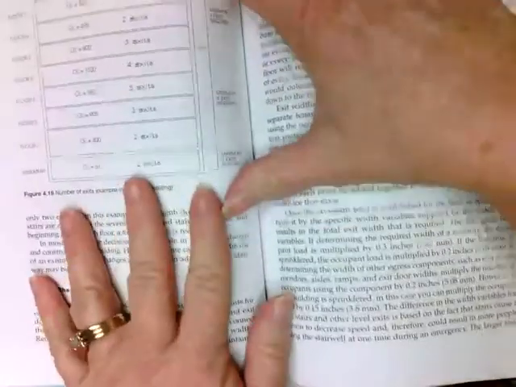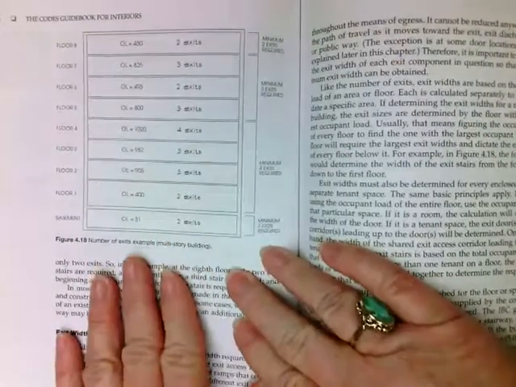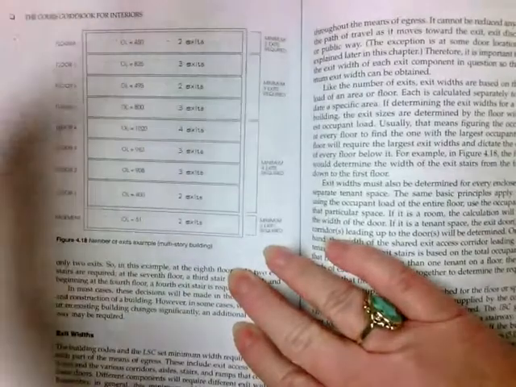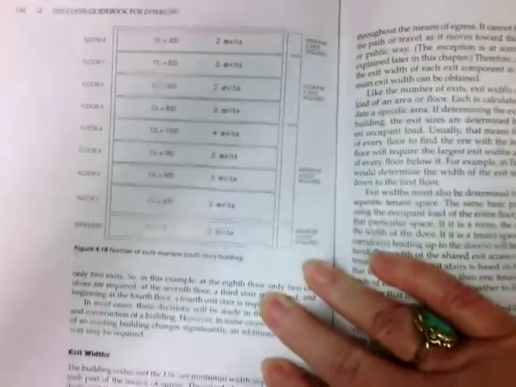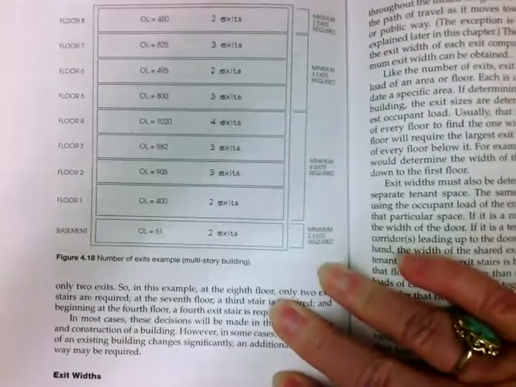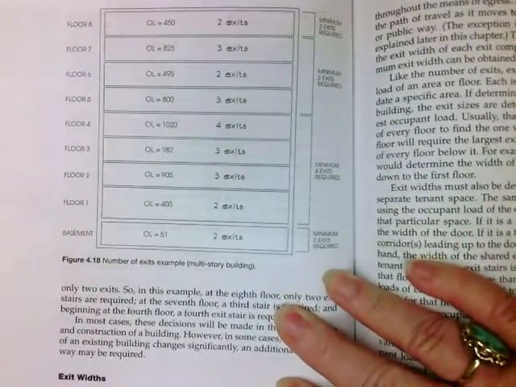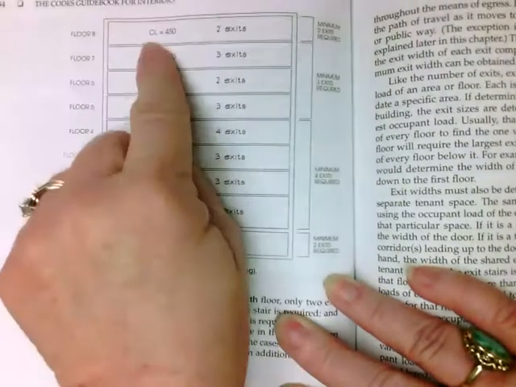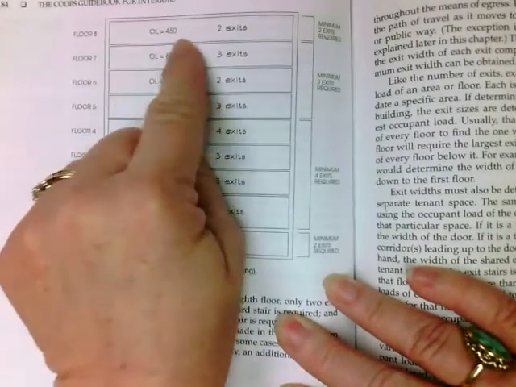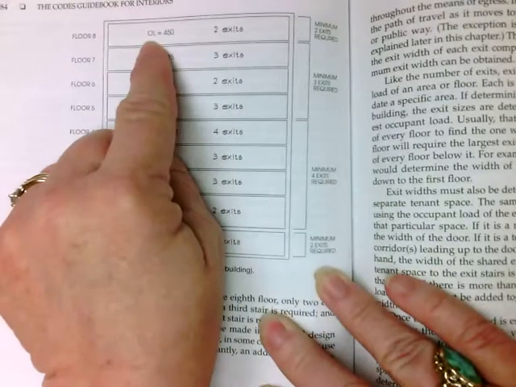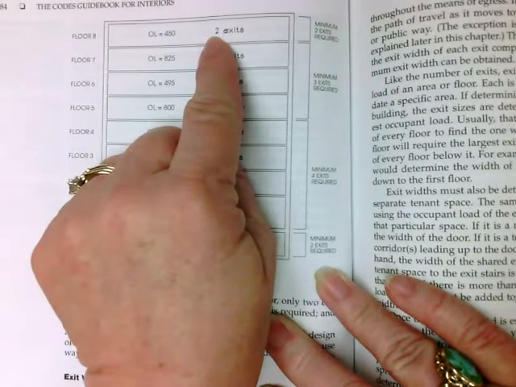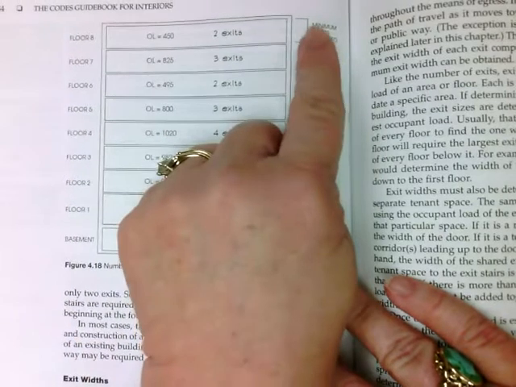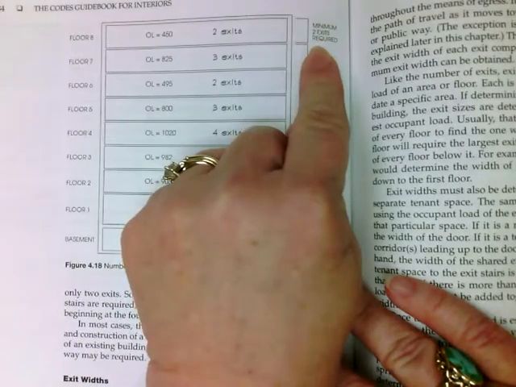So if you go back and look at a high-rise building, here is a high-rise building that we're going to look at, and I'm going to move it a little closer so that you can see and understand this. Remember, that's per floor I was talking about. If you have, on the 8th floor, it doesn't matter what floor it is, an occupant load of 450 people, that means you have to have 2 exits. So a minimum of 2 exits are required.